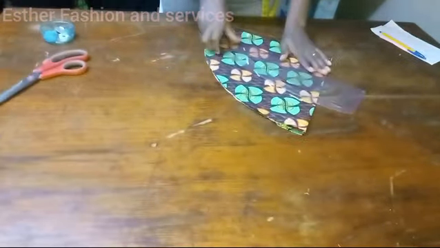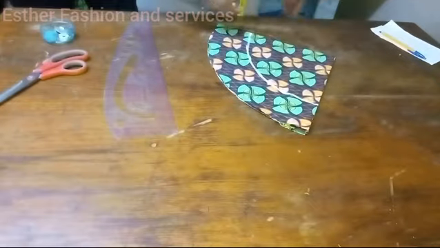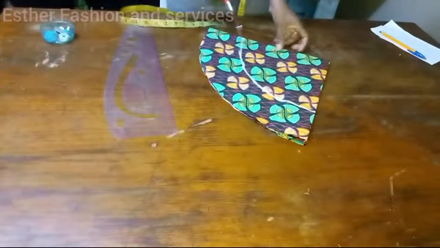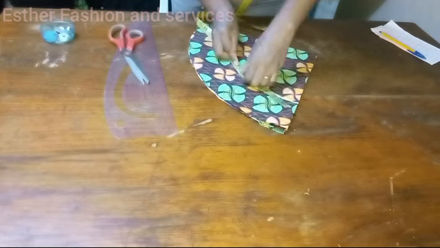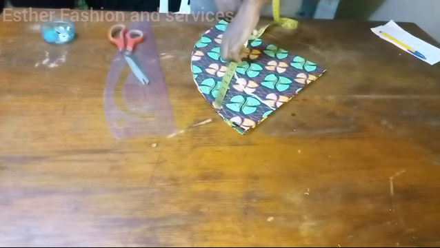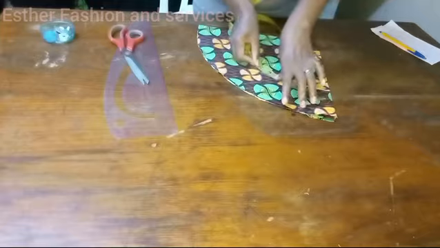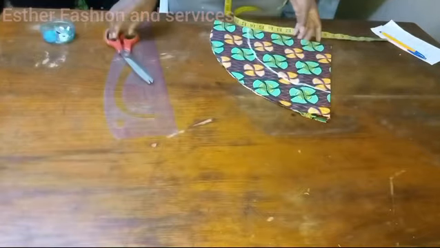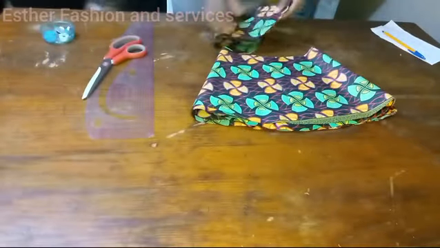I'm going to use the chalk and redraw the line so that you can see clearly what I am doing. So this is it. I will check first my measurement and see if it's fine. You can cross check your measurement every time before cutting it. Okay, so I cross check my measurement like this and see if I will get that 14.5 inches. After this, I cut it out like this, and this is how it will look like.